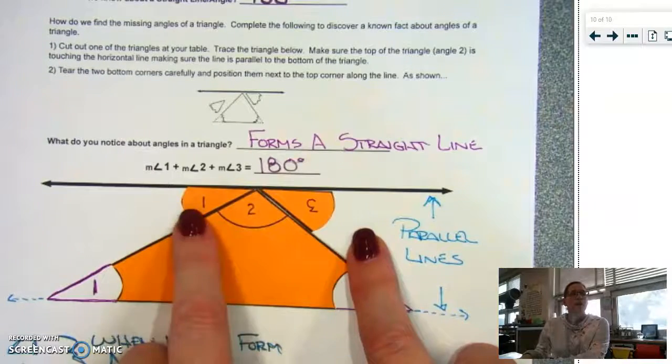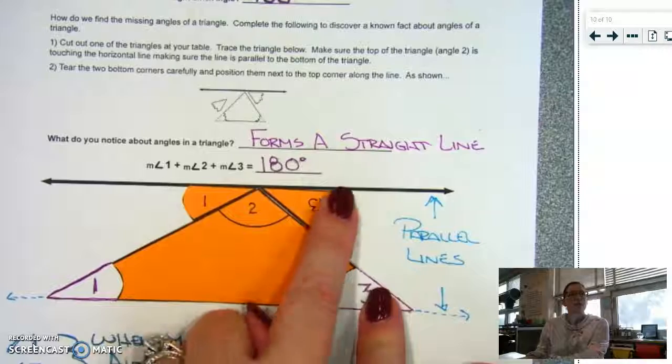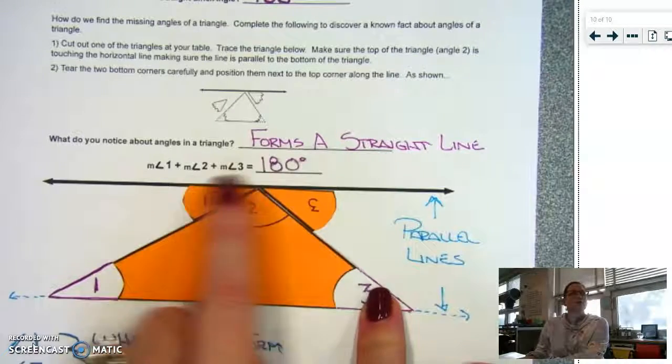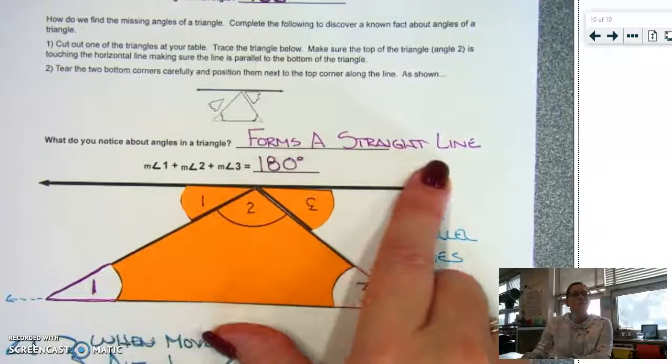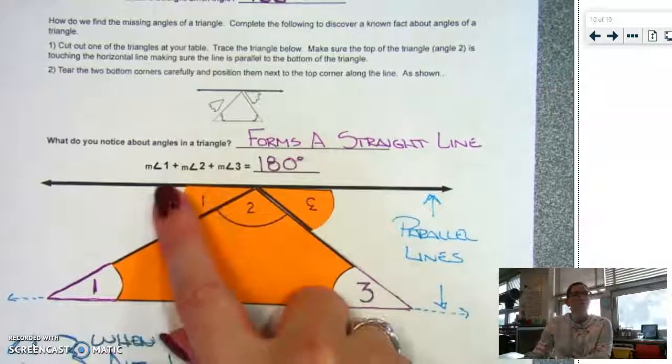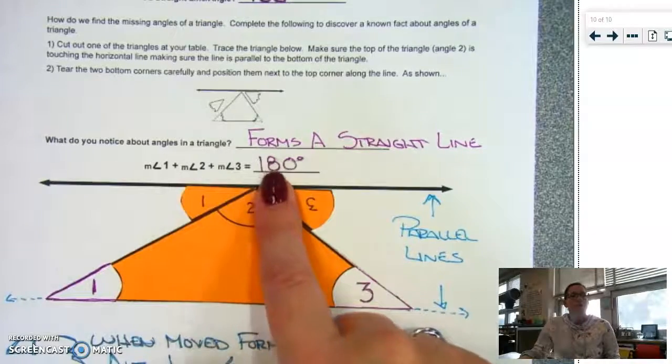This proves that angle 1, 2, and 3 of a triangle form this straight line angle. You can kind of see it going all the way across. So what do we notice about the triangles? That the angles form a straight line. So therefore, the measure of angle 1, 2, and the measure of angle 3 would be 180 degrees. We then moved on.